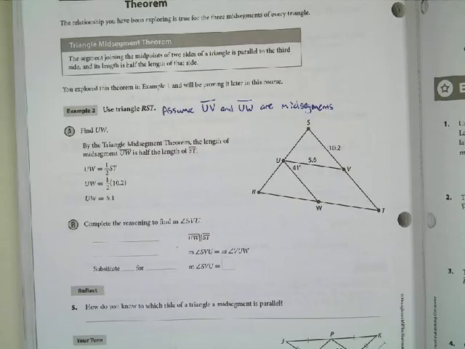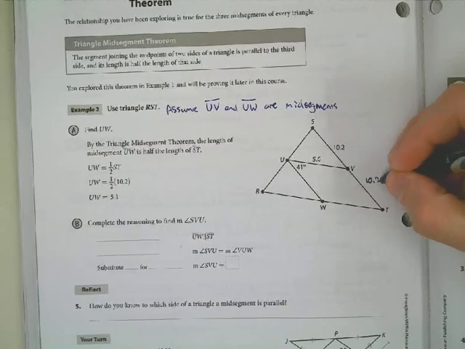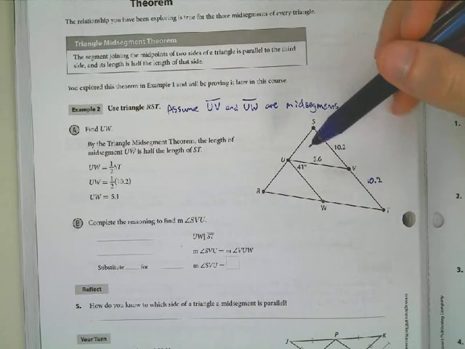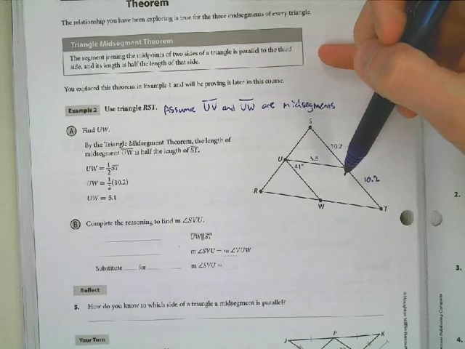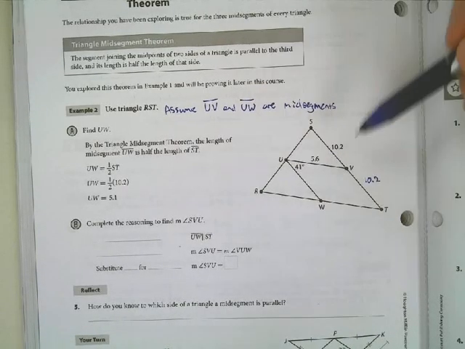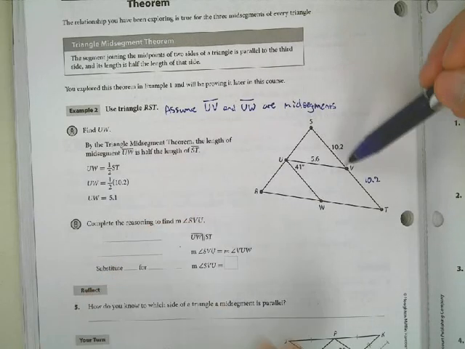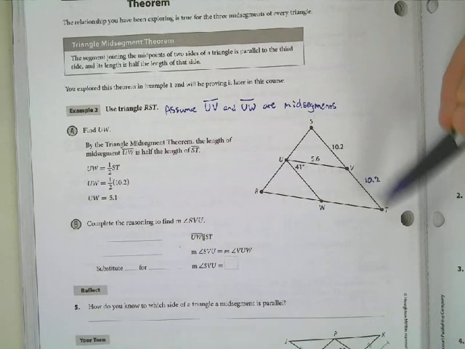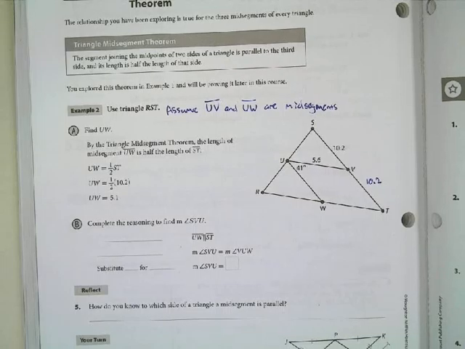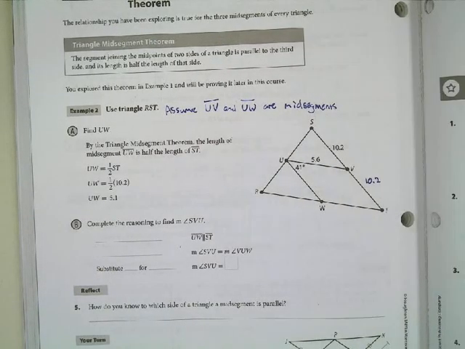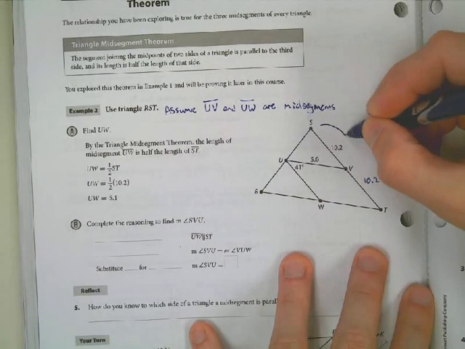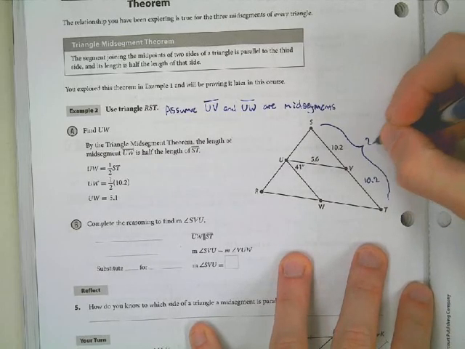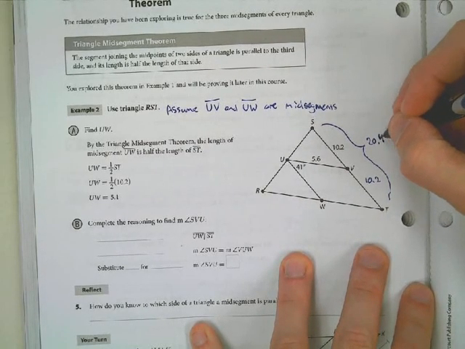10.2 as well. Remember, Chardez, we assumed that UV was a midsegment, which means that U and V are midpoints of the two sides. So if V is a midpoint, and this half is 10.2, then this half has to be 10.2 as well. Therefore, how can we figure out the full length ST? 10.2 plus 10.2, which is 20.4. So we can say that whole thing is 20.4. Very good.